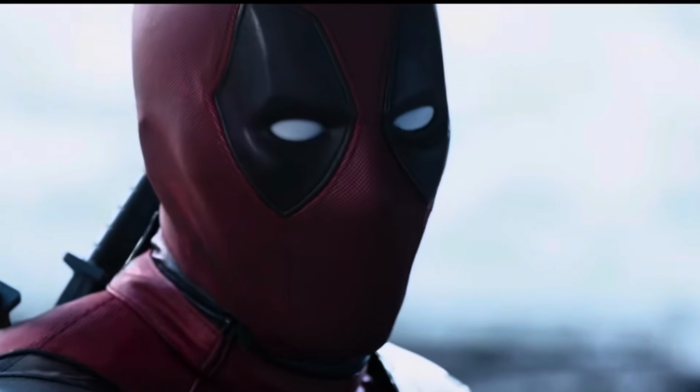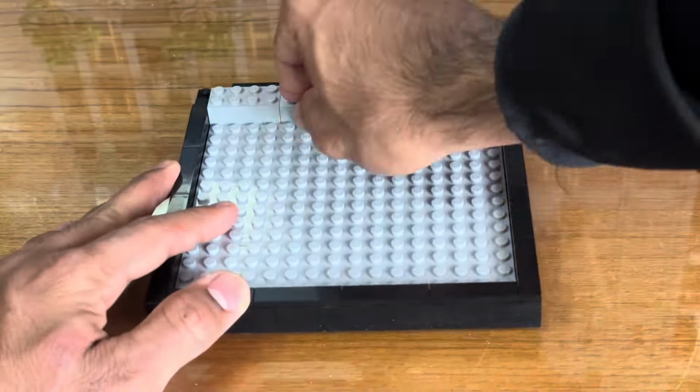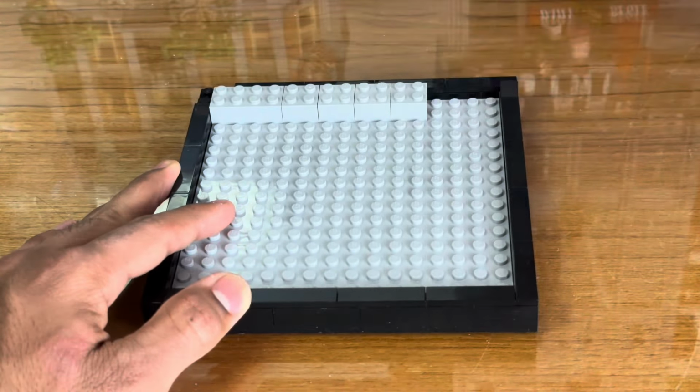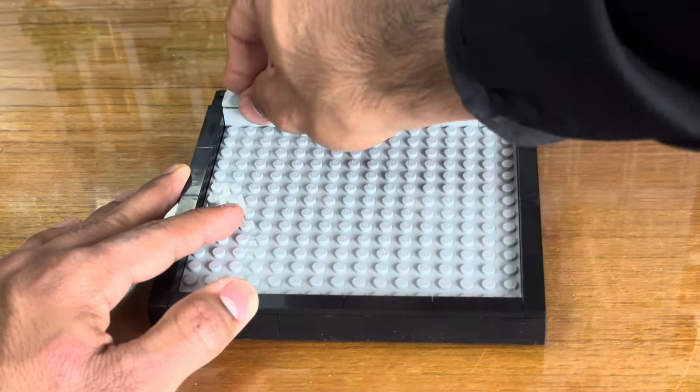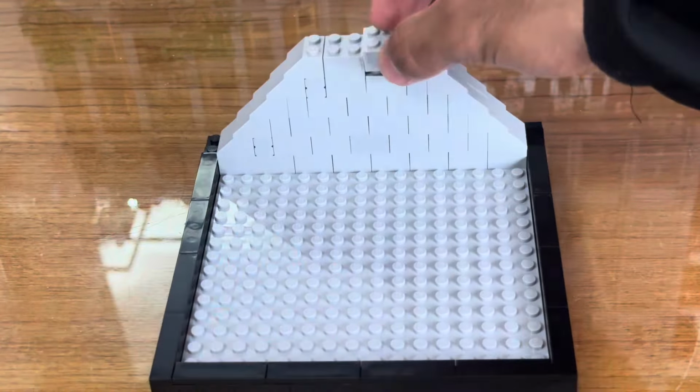The Deadpool films definitely are some of my most favorite Marvel movies to date, and I wanted to do the maximum effort scene from the first Deadpool movie. So I got the base, and then I used a bunch of these 2x2 grey bricks and 2x1 grey bricks as well, and some slopes to make a big wall at the back.